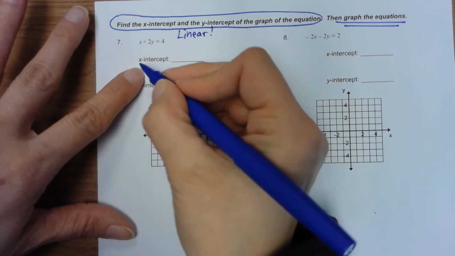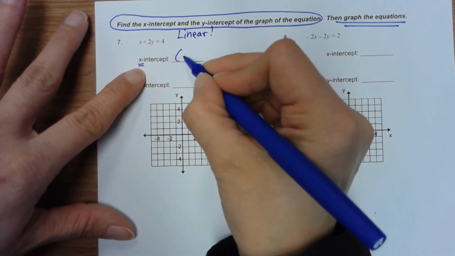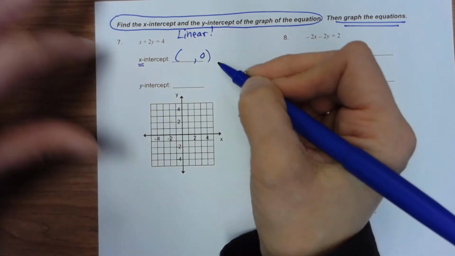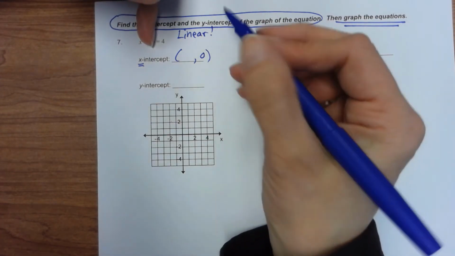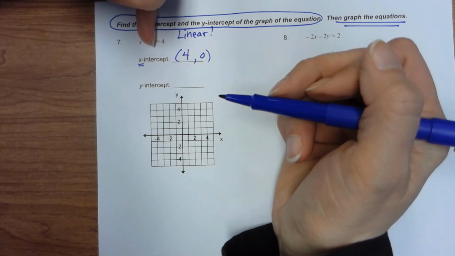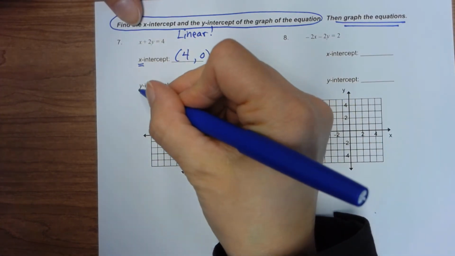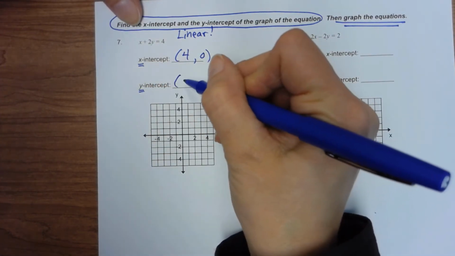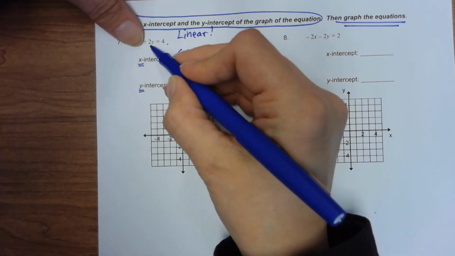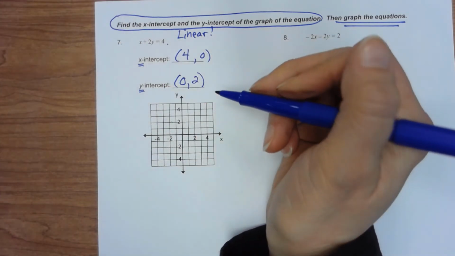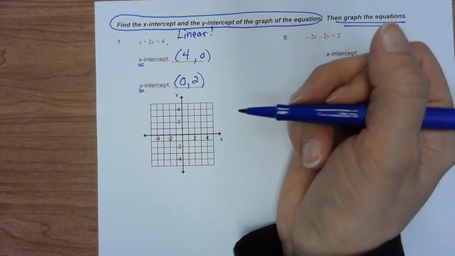Okay, let's do the x-intercept first. Find the x number by zeroing out the y. Oh, this one's easy. Can anyone tell me what x is going to be? Yes, a 4. Okay, now we're going to find the y-intercept by covering up the x. If x is 0, if it's nothing, what's the y number? Yeah, 2.